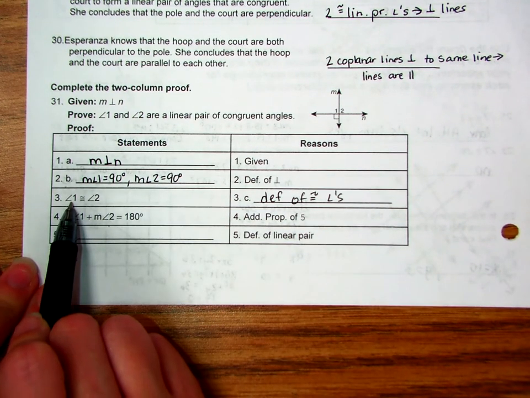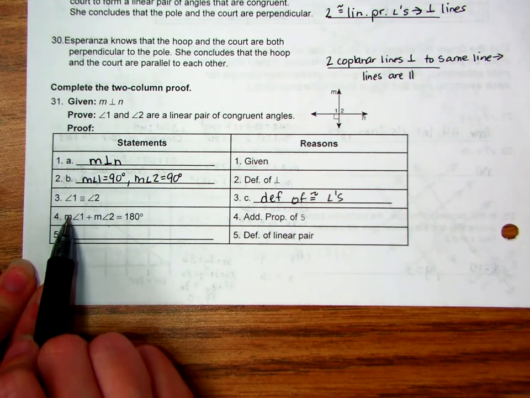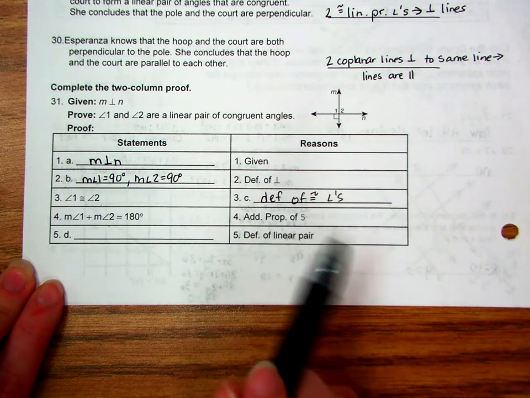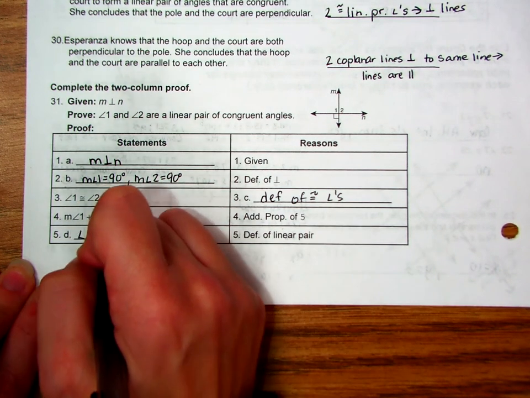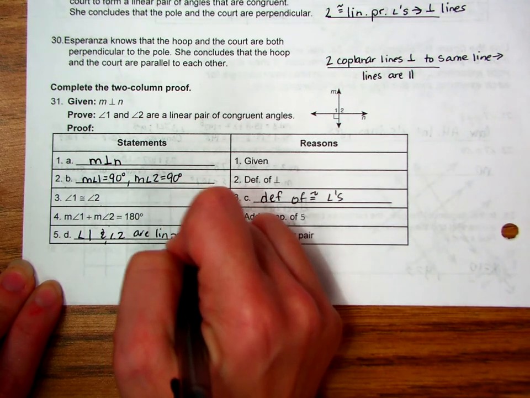And then, therefore, if the angles are congruent here, what does that mean? It means that if we took these two angles and we added their measure together, that's the addition property of equality. And what that allows us to say is that angle 1 and angle 2 are a linear pair of congruent angles.